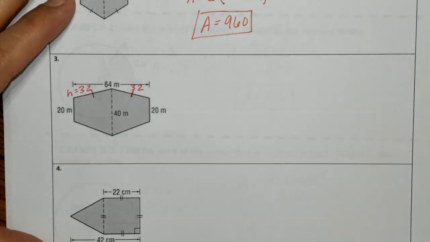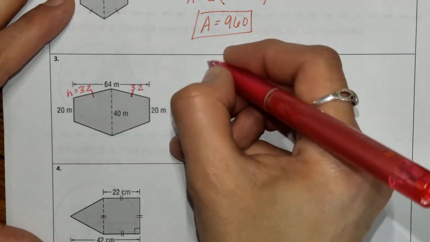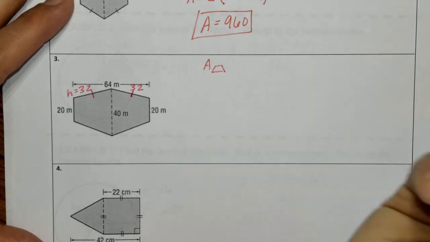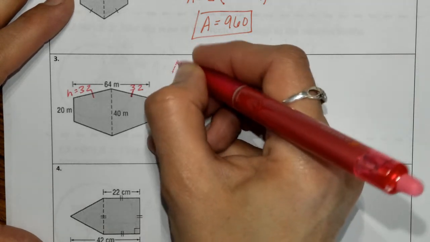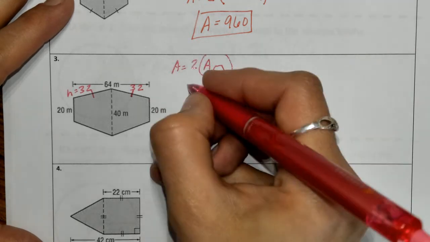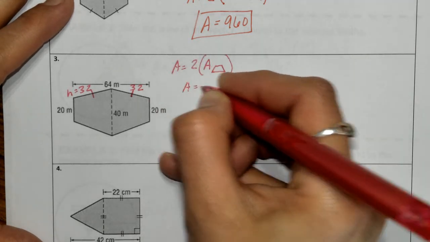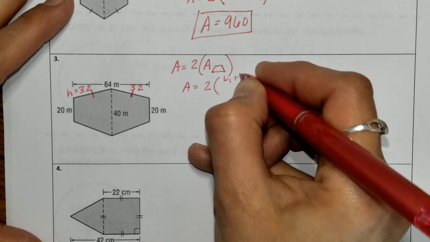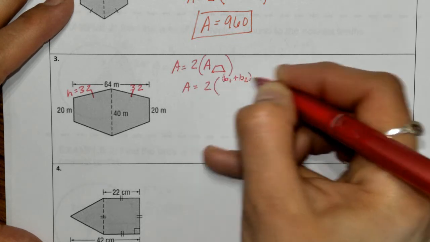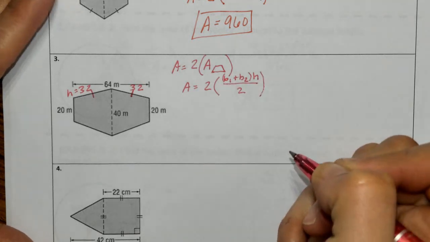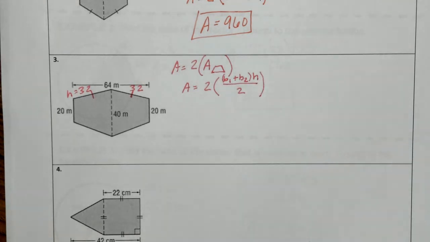Then we remember our formula for the area of a trapezoid. Here, our area is going to be equal to 2 times the area of a trapezoid, because we have 2 of them. So it'll be equal to 2 times base 1 plus base 2 in parentheses, times height, divided by 2. And this looks really complicated, but we just plug everything in.